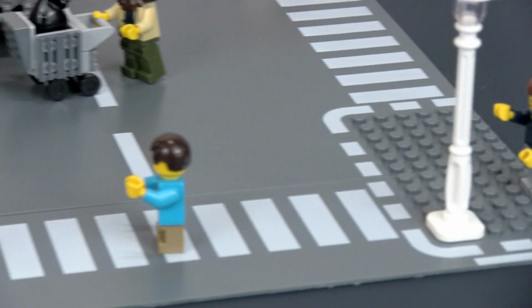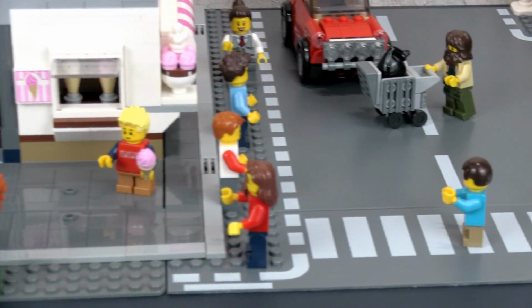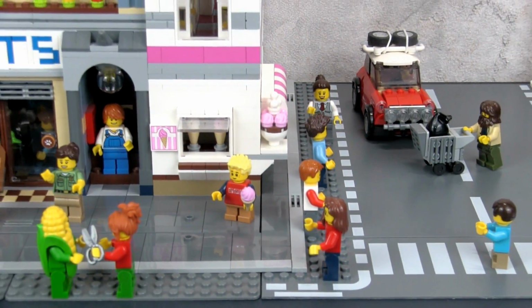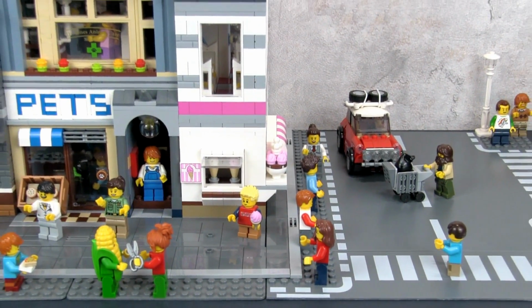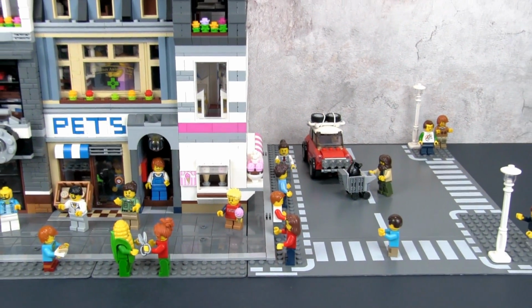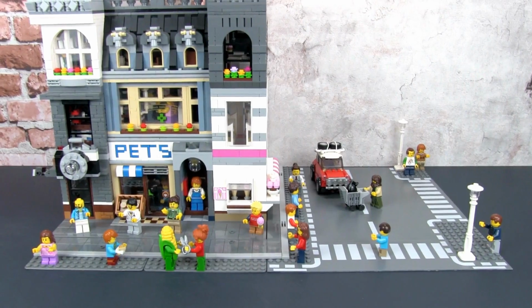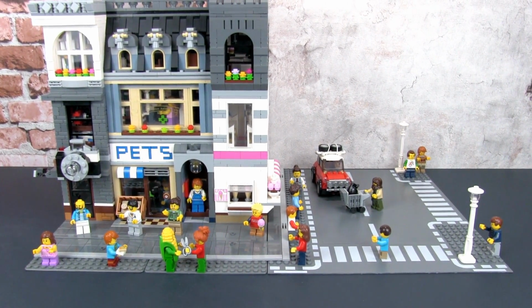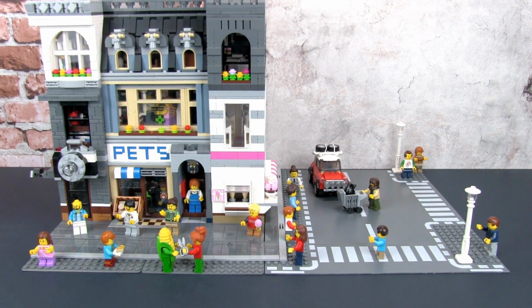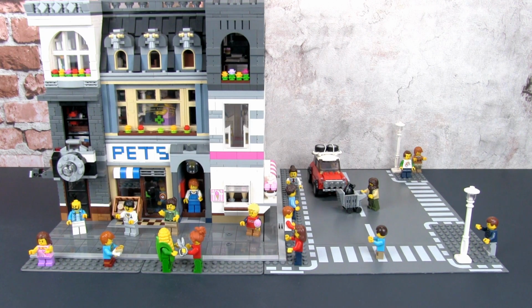So these are what we call static displays. They are minifigs engaged in everyday activities and basically scenes that you might see in a city. So they may not be really interesting, but they at least give some life and some context to the overall Lego city display that you have created.